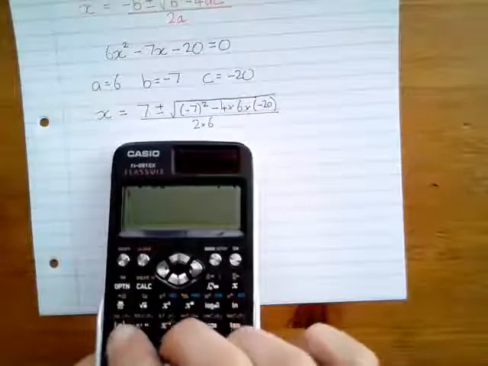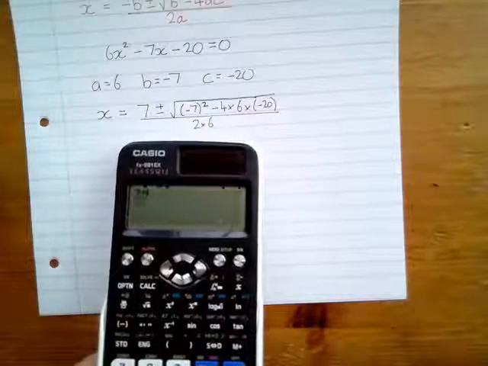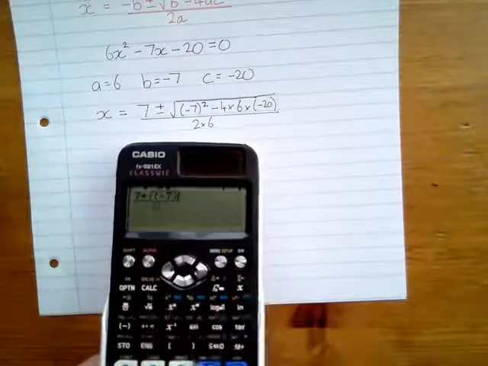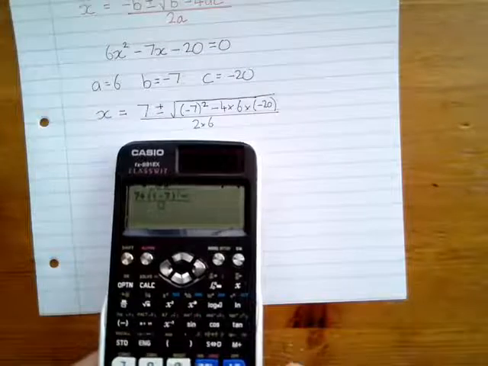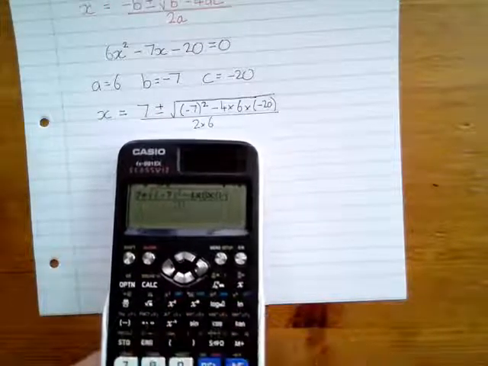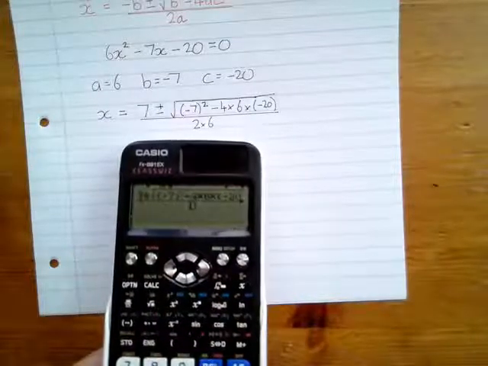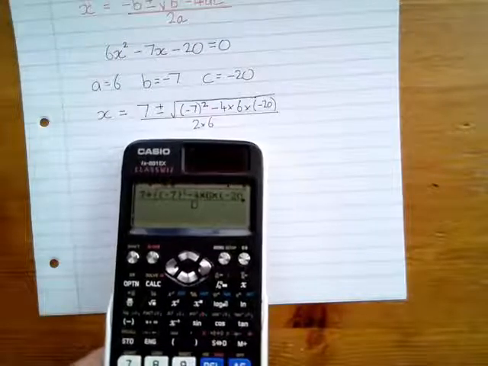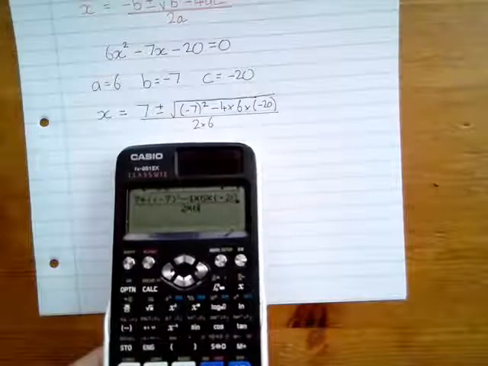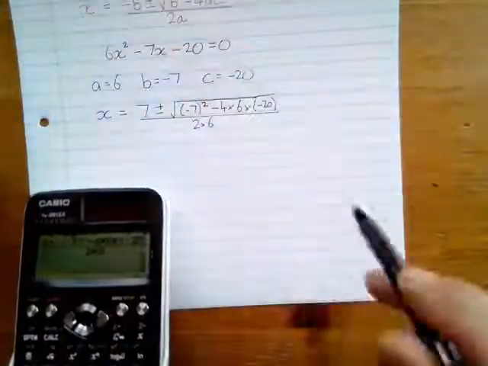So here we go. So it's 7 plus, I can't do plus and minus at the same time, let's do the plus. The square root of, in a bracket, -7 squared minus 4 times 6 times, open bracket, though you don't really need to for this one, but I'm going to do it anyway, -20. And then in the bottom, underneath the denominator of the fraction, it's 2 times 6. Here we go, press equals. 5/2. That was one of our answers.